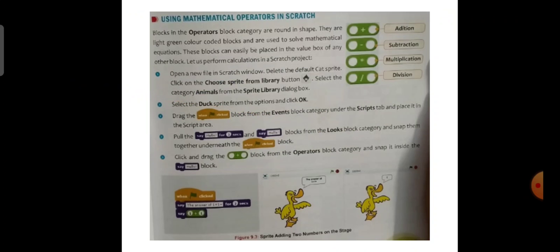Using mathematical operators in Scratch: addition, subtraction, multiplication, and division. Blocks in the operators block category are round in shape. They are light green color coded blocks and are used to solve mathematical equations. These blocks can easily be placed in the value box of any other block. Let us perform calculations in a Scratch project.